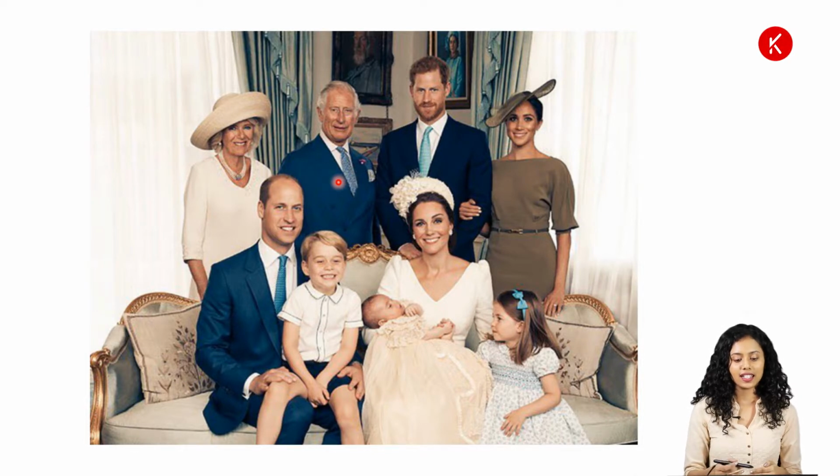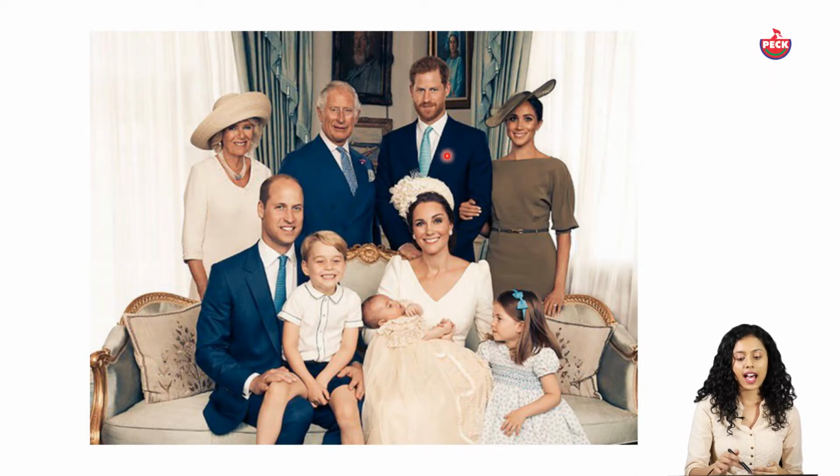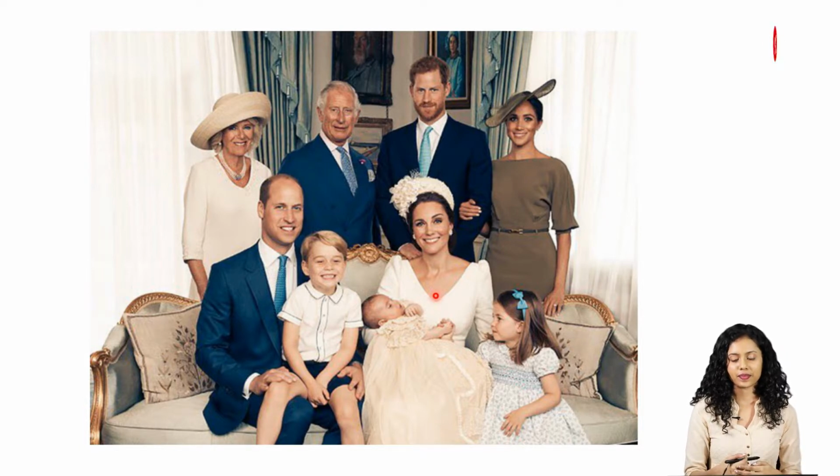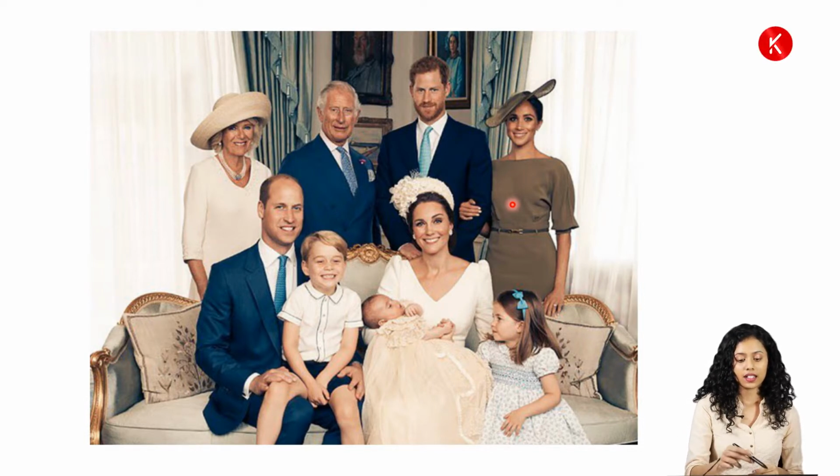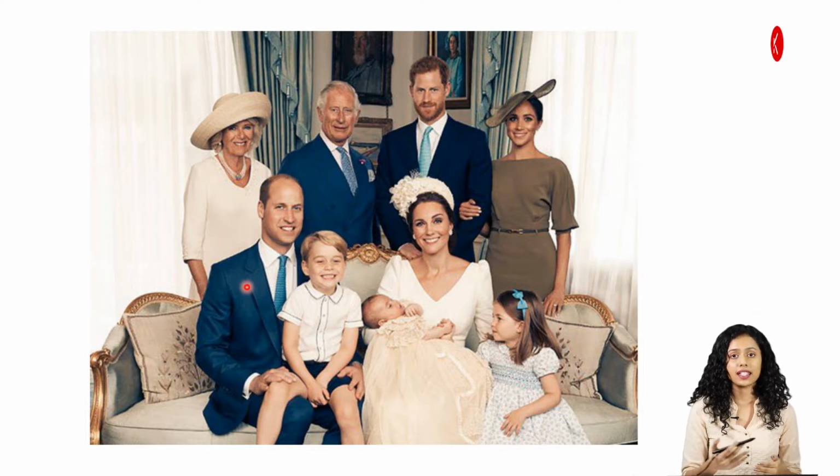Now, let's see how William, Harry, Meghan and Catherine are related. Now we all know that William and Harry are brothers. So Harry's wife Meghan is William's sister-in-law. Similarly, William is Meghan's brother-in-law.